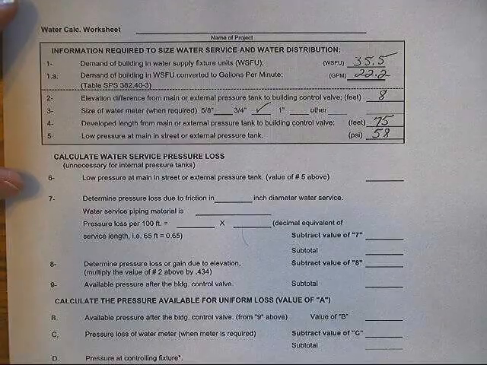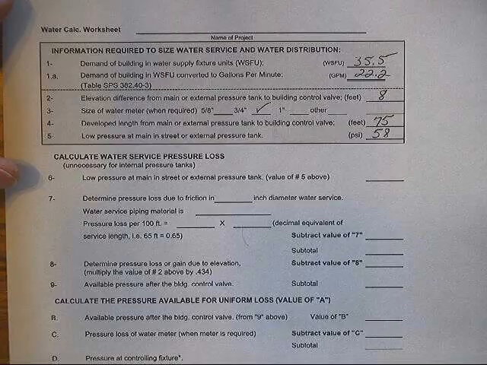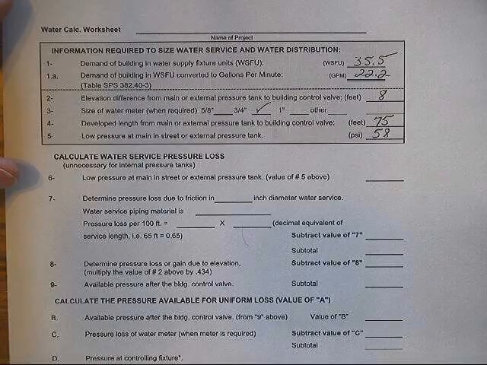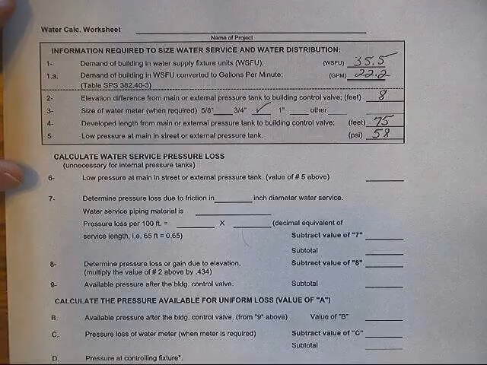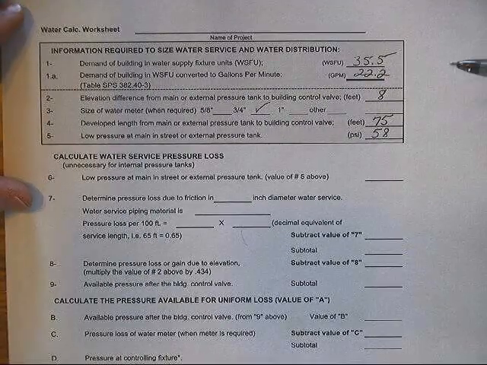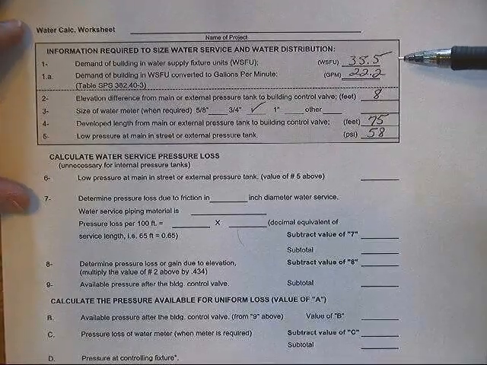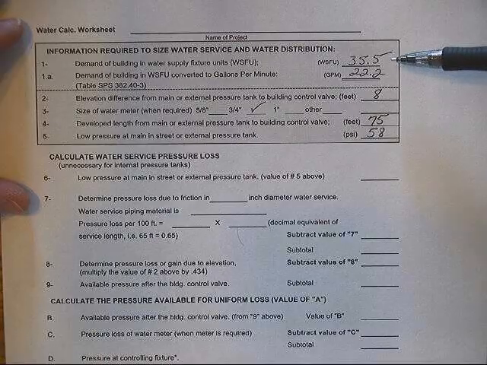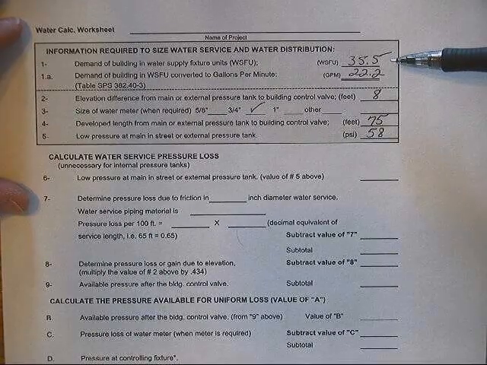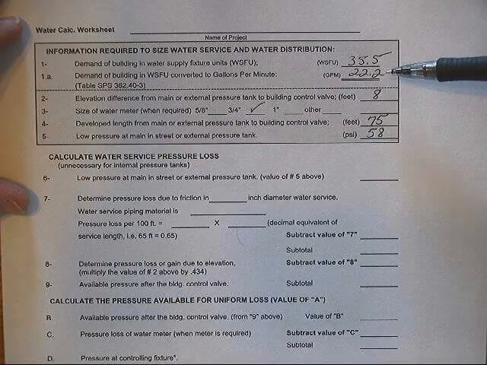In this activity, we are going to determine the amount of pressure available at the building control valve. To do that, we're going to take some given information from a project, and that given information will be that the water supply fixture units totaled 35.5 WSFU.